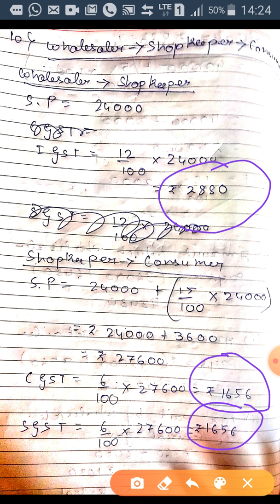Okay, so this shopkeeper, he has already paid 2880. Now he wants to recover his 2880 from the person whom he sells it to, because the consumer has to pay the highest amount of tax, because other people in this transaction chain recover the amount of tax which they pay from the person whom they sell it to.